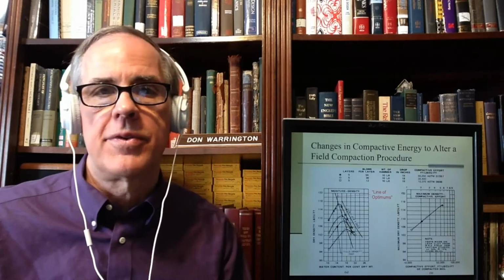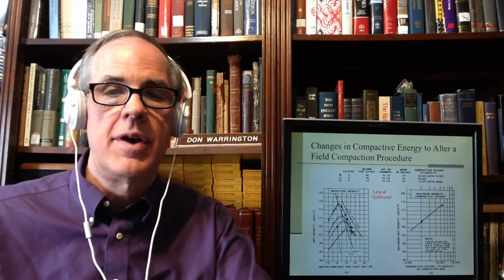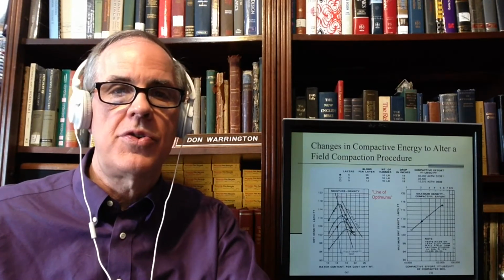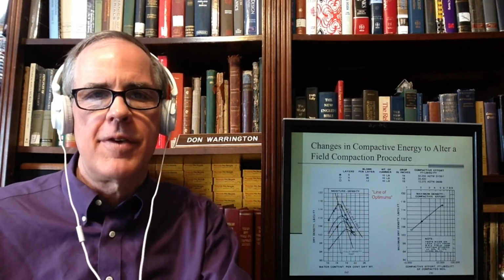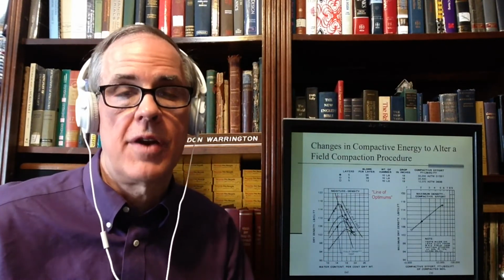That makes it fairly simple, and that's another thing that soils and construction explains better than I will here. But that makes it easy to develop a compaction spec. If you only run one type of compaction, you've got one compactive effort and one result. If you run a series of them, you have several compactive efforts and several results.